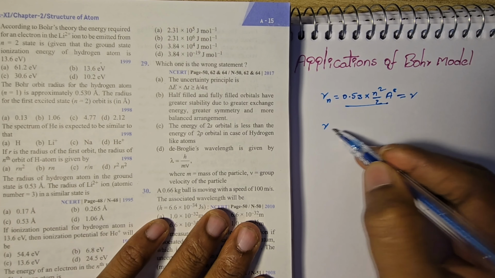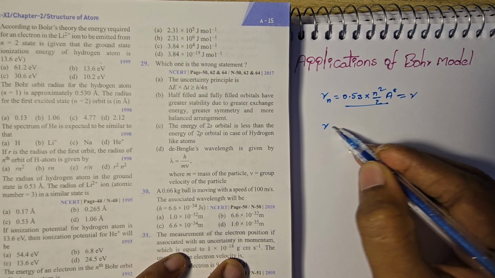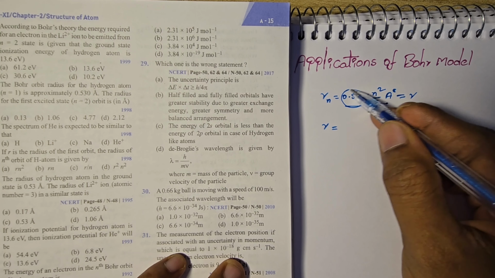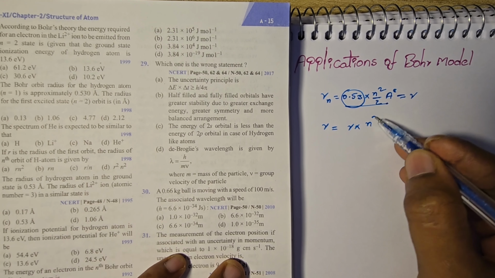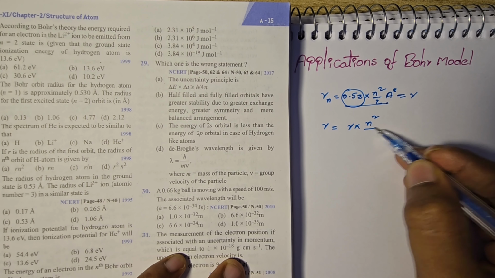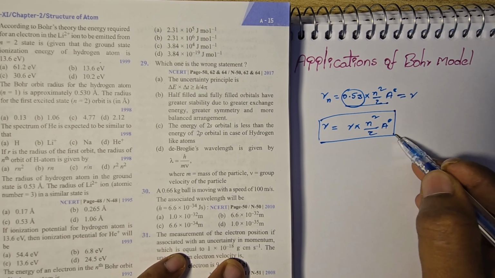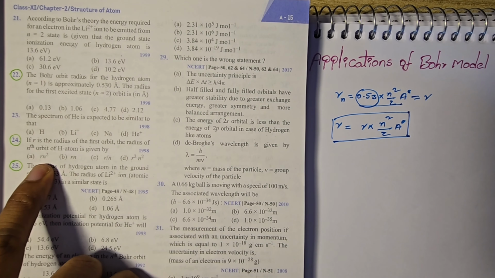What is the radius of the nth orbit? Simply consider this value as r into n square by Z angstroms. This is the option. So r n square is the option.